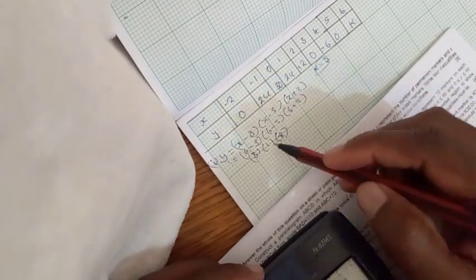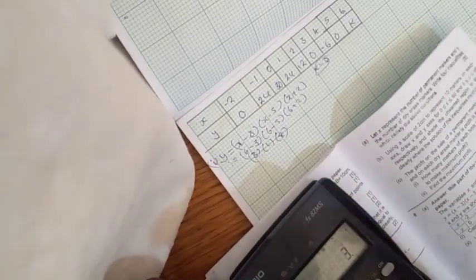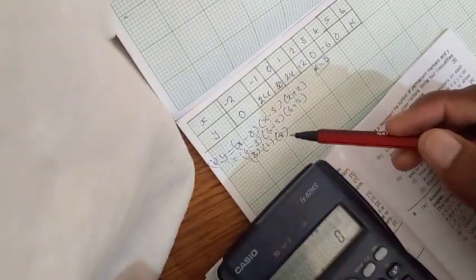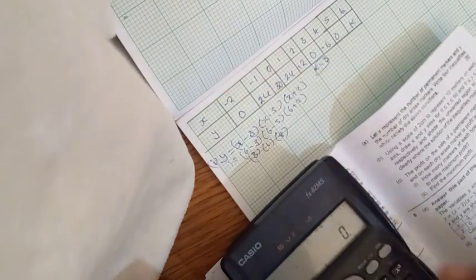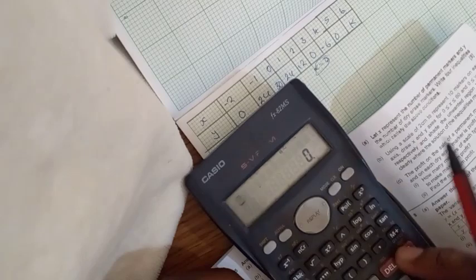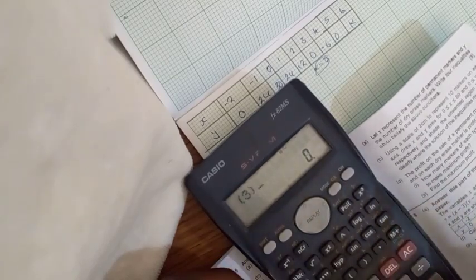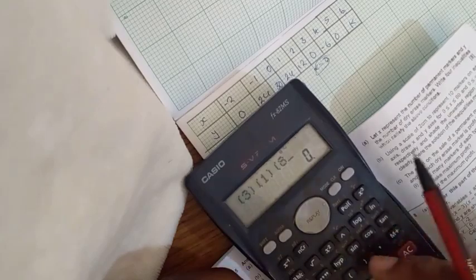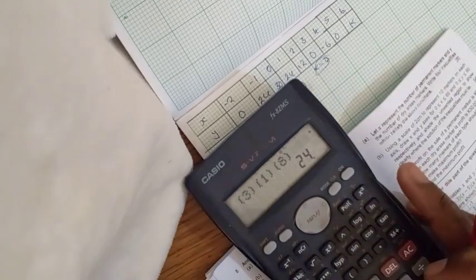Now, since you have these brackets, brackets simply means multiplication. So we are just multiplying 3 times 1 times 8. If you want, you can put brackets because you want to be accurate. So we say open brackets, 3, close brackets, open brackets, 1, close brackets, open brackets, 8, close brackets, which gives you 24.